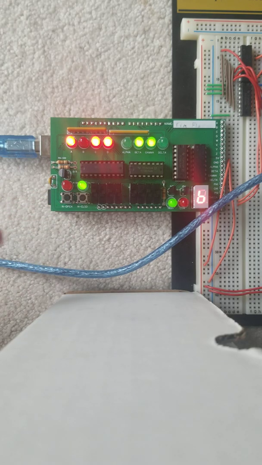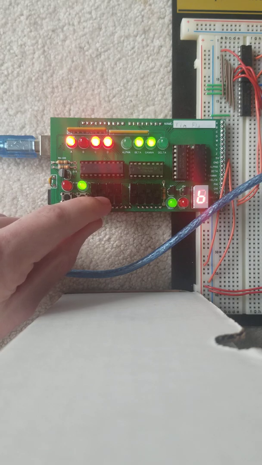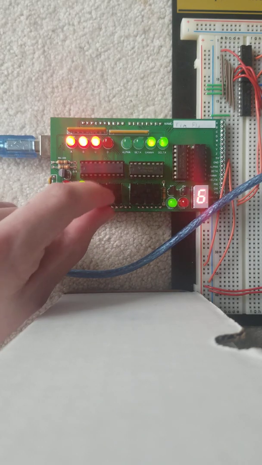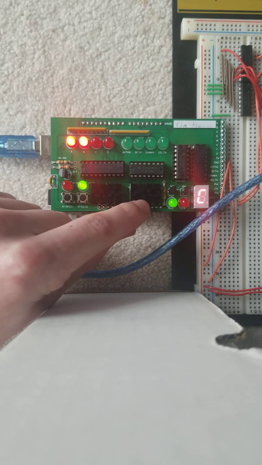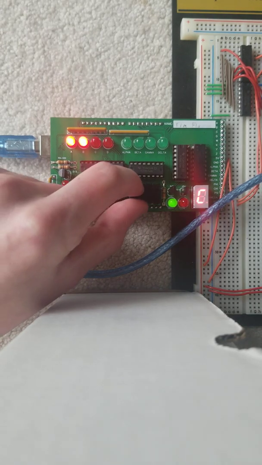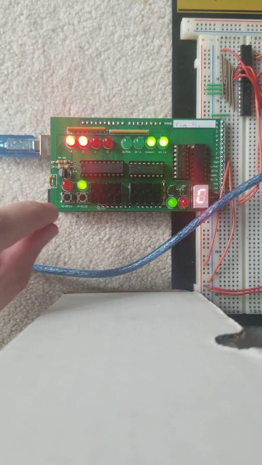Then 12 is 8 plus 2, and that's C. 8 and the 2 bit are on, and then 3, so that's just 2 and 1. So 12 is set to 3.